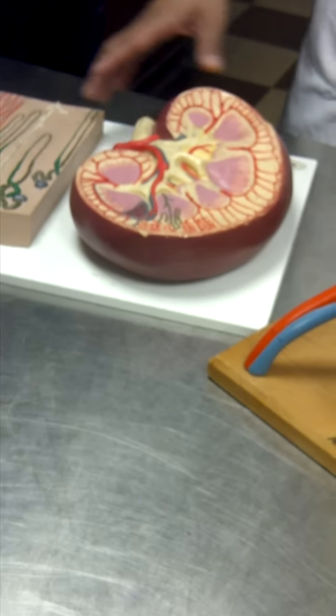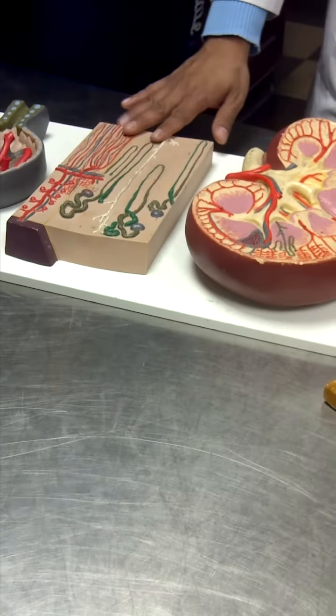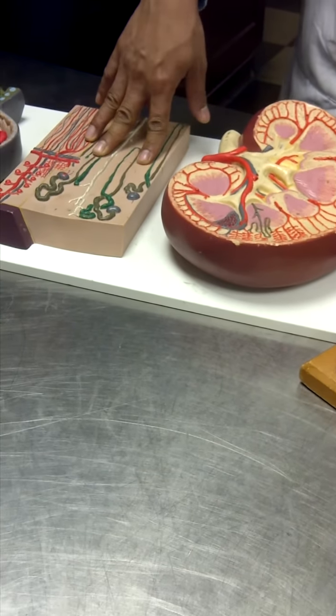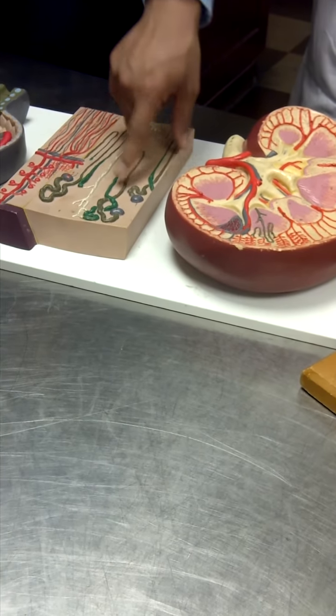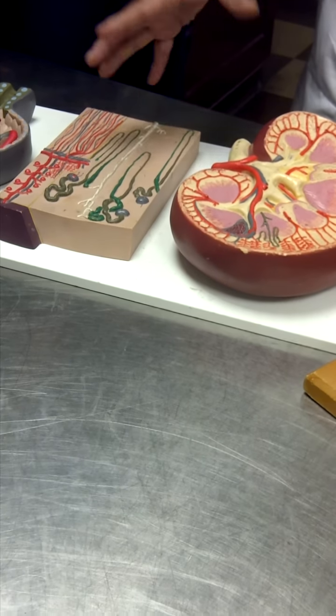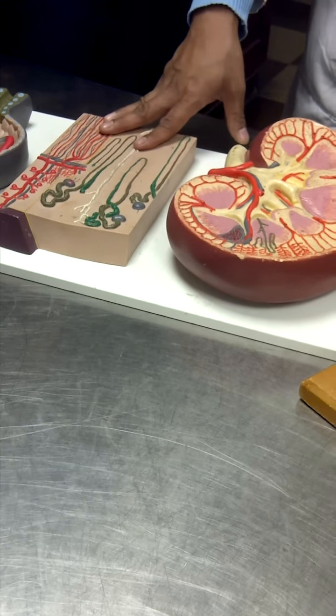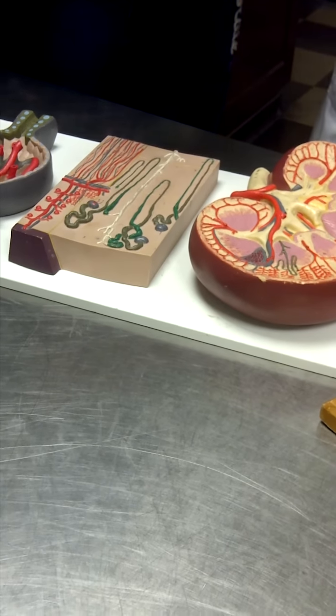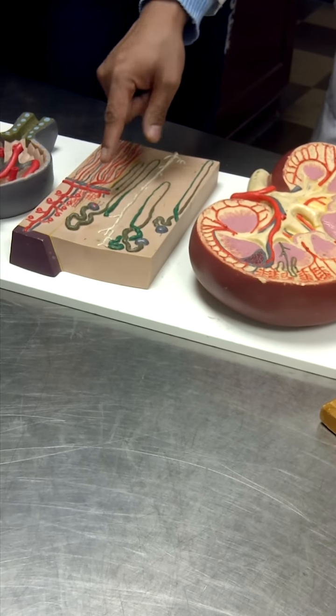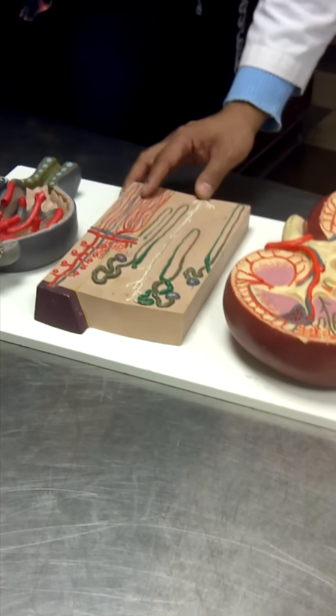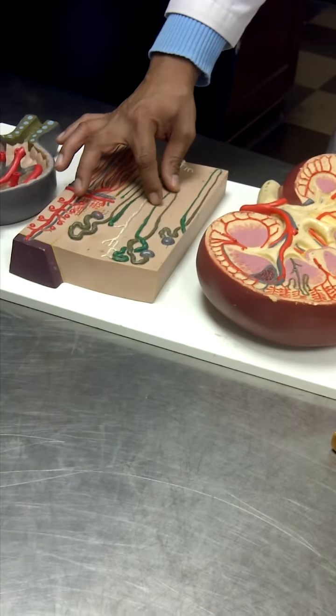Inside the kidneys, you see that there are nephrons, and there are two different types of nephrons. One is called the cortical nephron, another is called the juxtamedullary nephron. Basically, they are the same, but the cortical nephrons have their major portion in the cortex, and only a small part in the medulla.